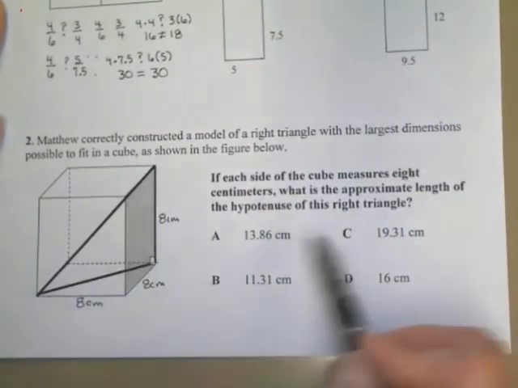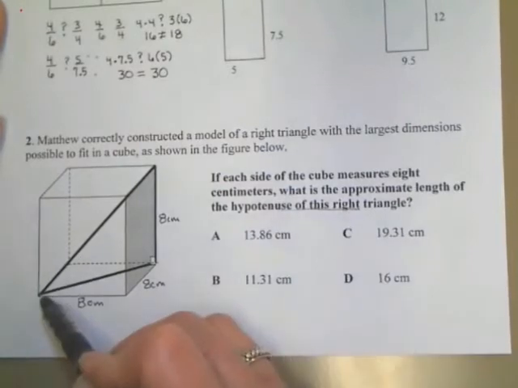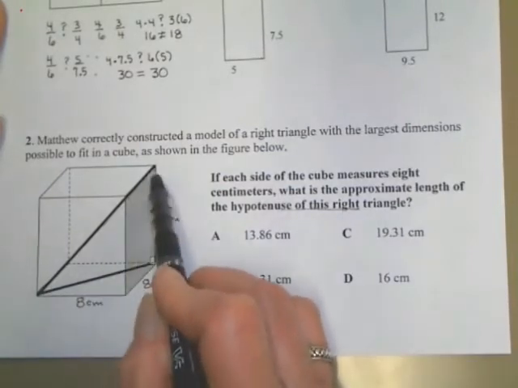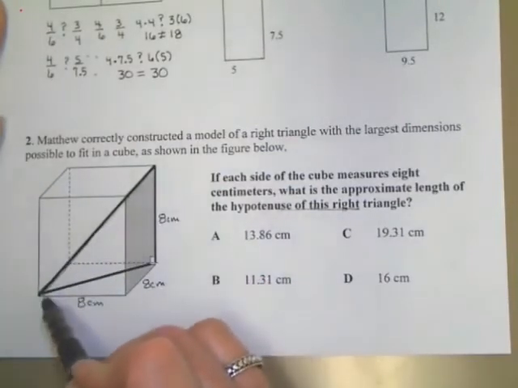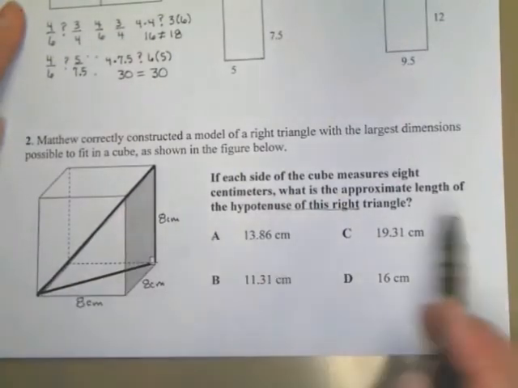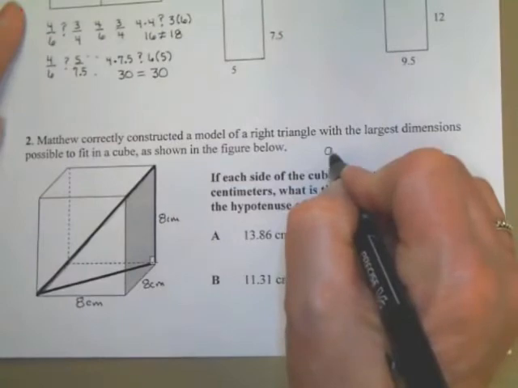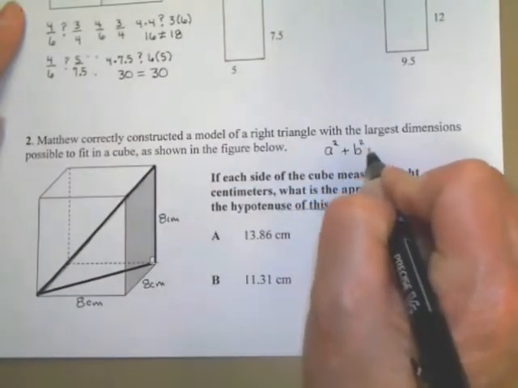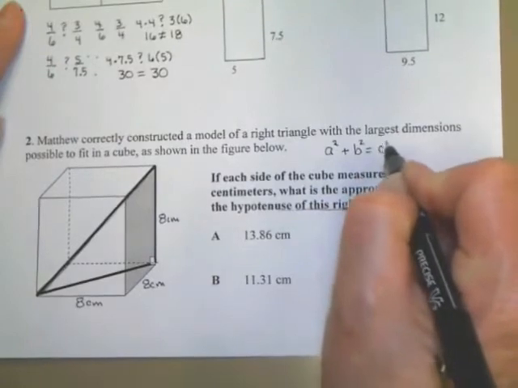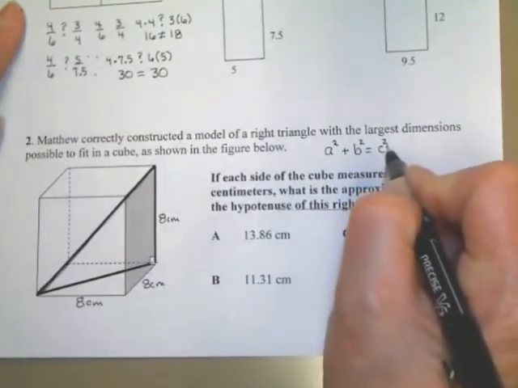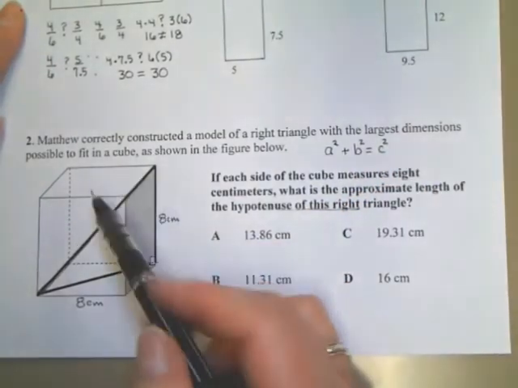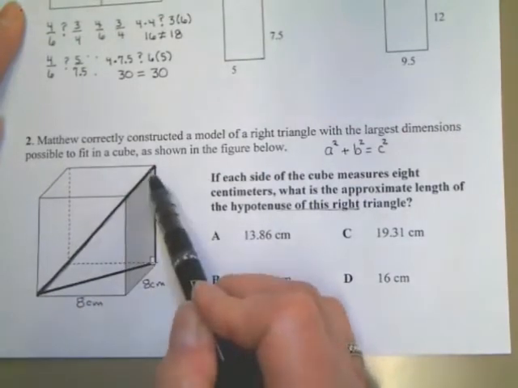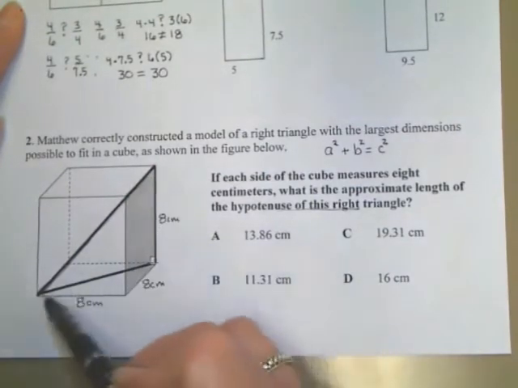The hypotenuse of this right triangle, it's talking about this large one. Well, we know that we can use the Pythagorean theorem to find the side of a right triangle. Pythagorean theorem: the sum of the squares of the legs is equal to the square of the hypotenuse. So if I want to find this hypotenuse, then I have to know these legs.